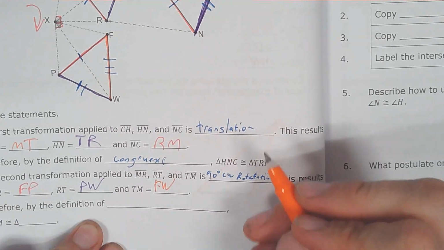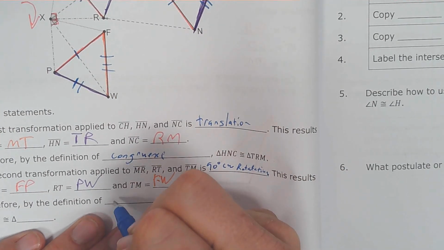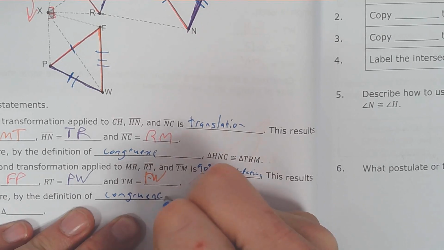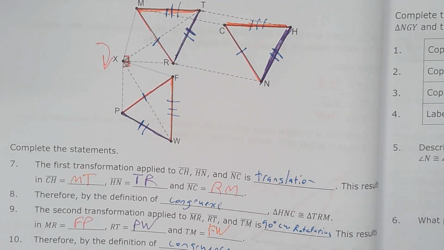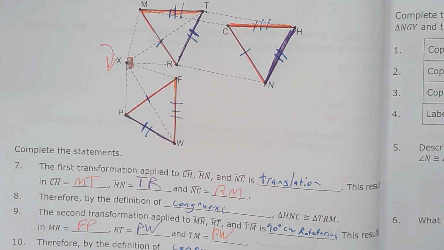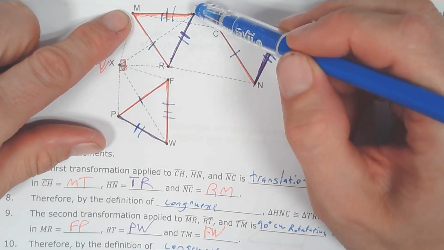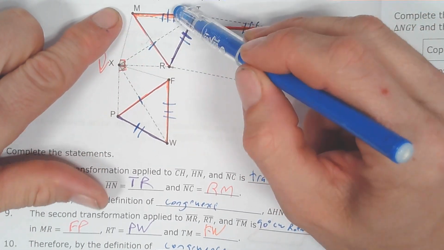And therefore, by the definition of congruence again, you have to match up the points to make sure you got it right. So T, R, M goes across the purple, across 2, across 1, and across 3.